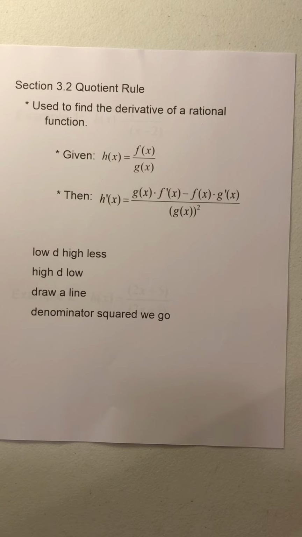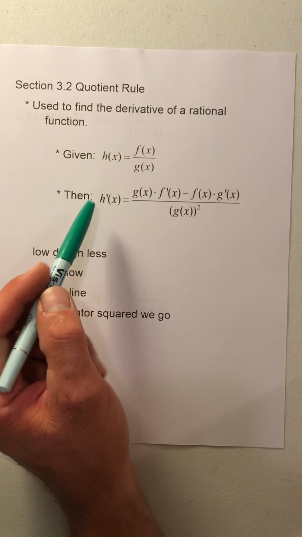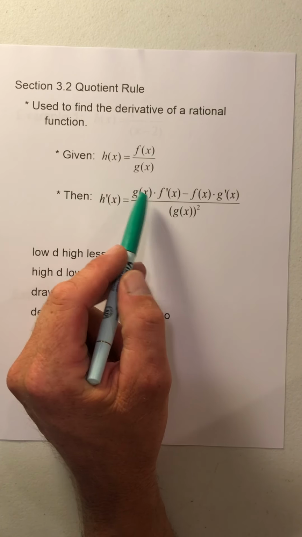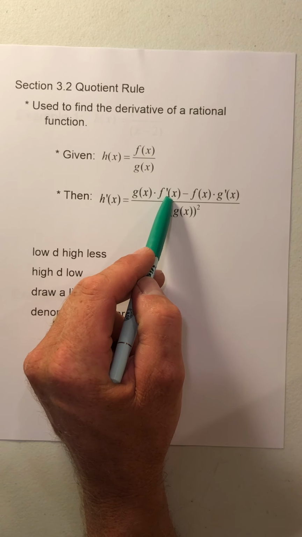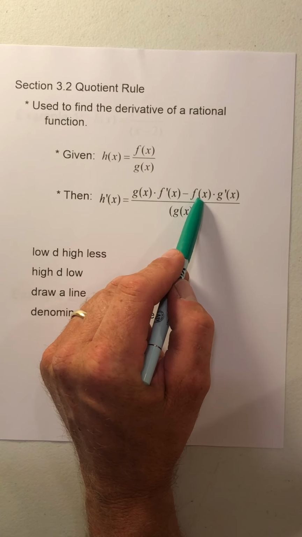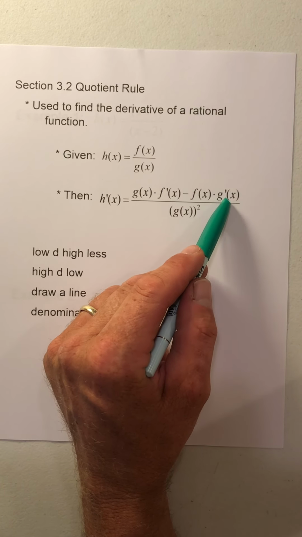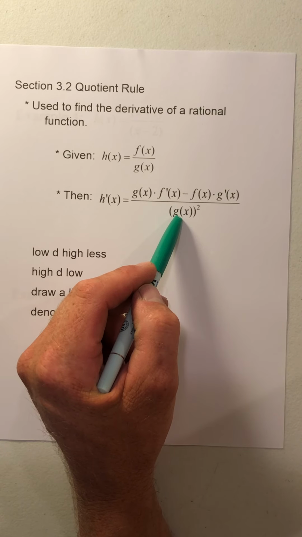It's used to find the derivative of a rational function, or if we divide two functions, I should say. So what does that derivative look like? If h of x is f of x divided by g of x, h prime of x is going to equal the denominator multiplied by the derivative of the numerator, subtracted by the numerator times the derivative of the denominator, all over the denominator squared.